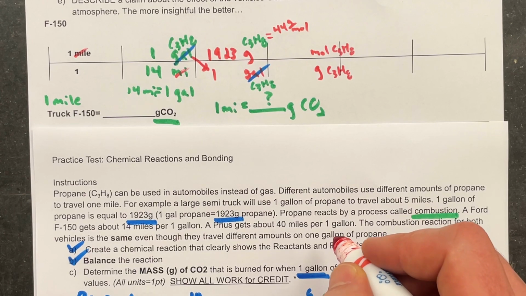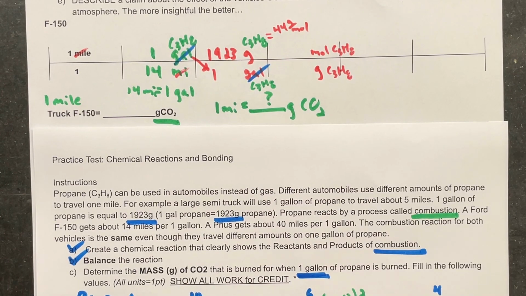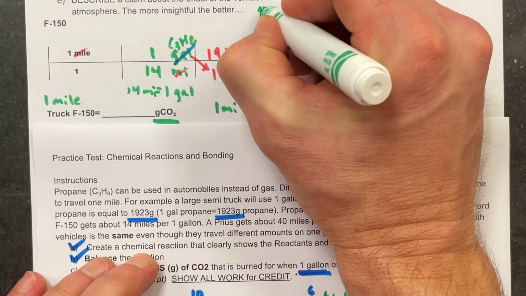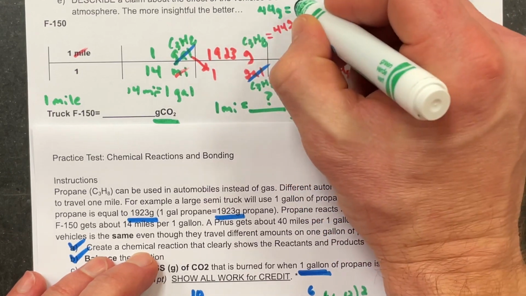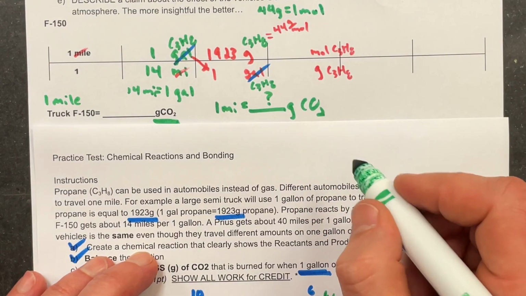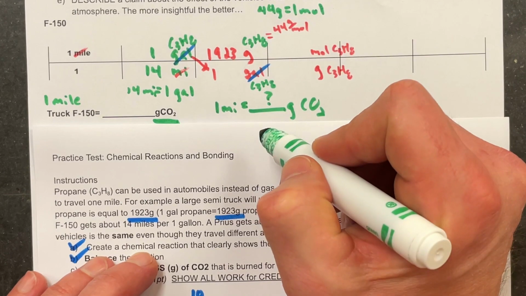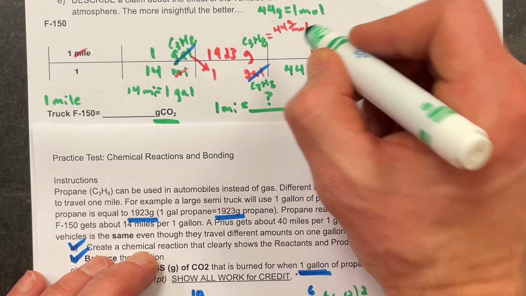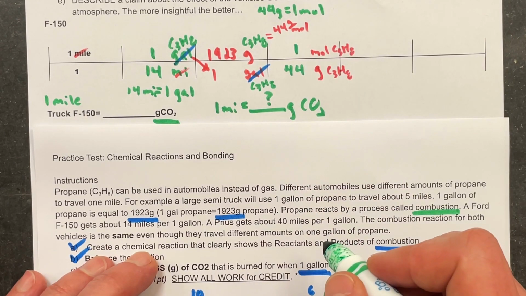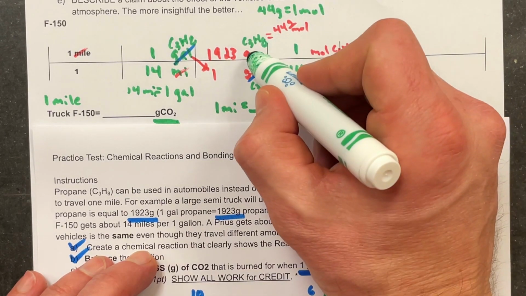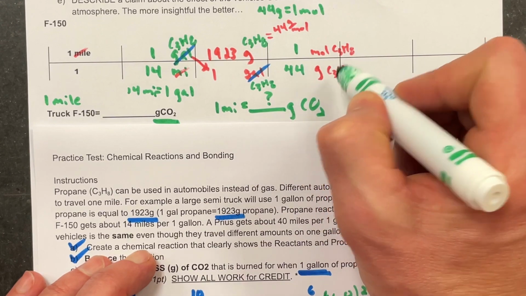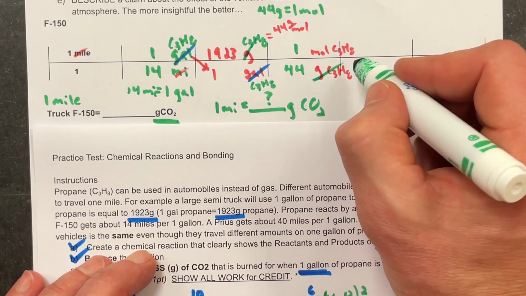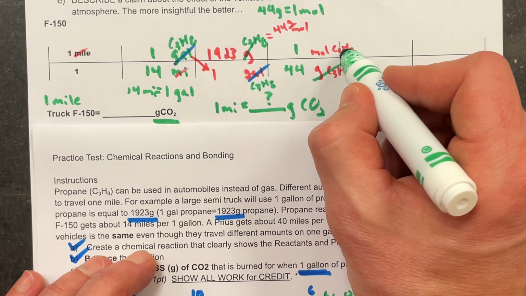What that means is 44 grams is equal to 1 mole of C3H8. So 44 grams of our propane is equal to 1 mole of our propane. Now grams propane and grams propane have canceled, and I'm left with moles propane.